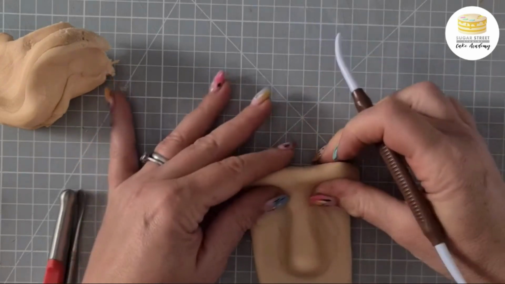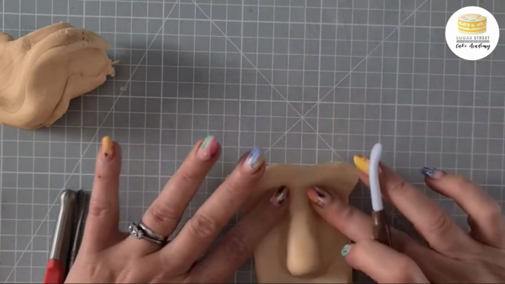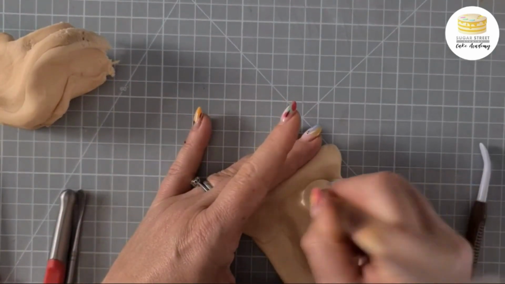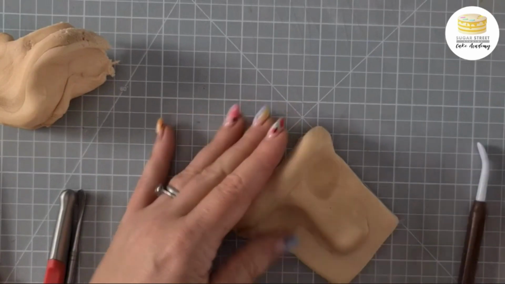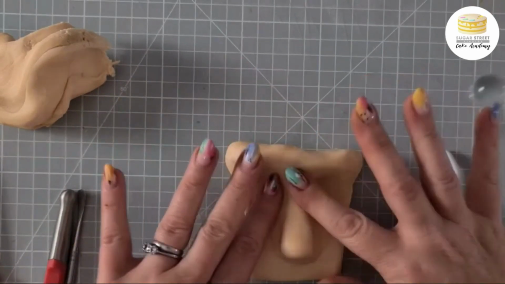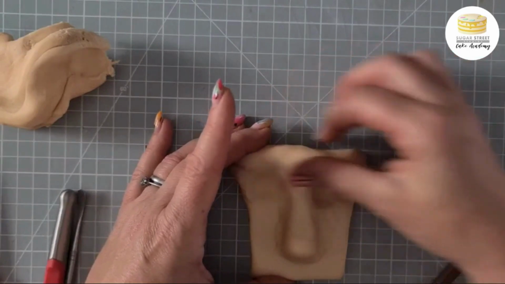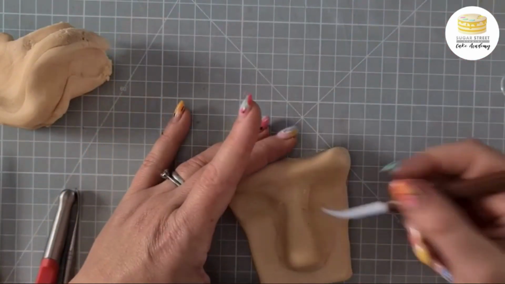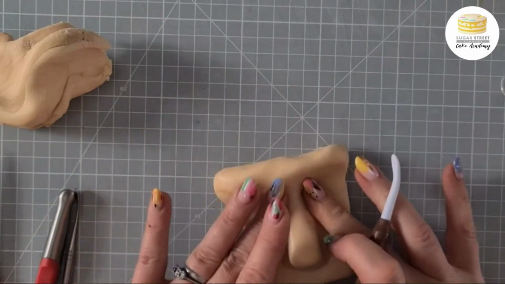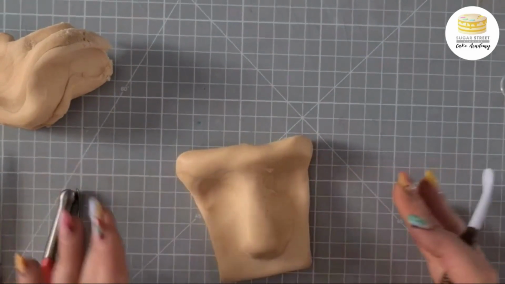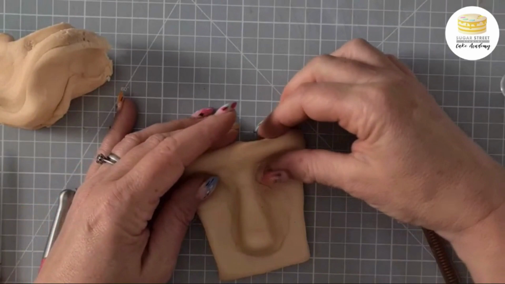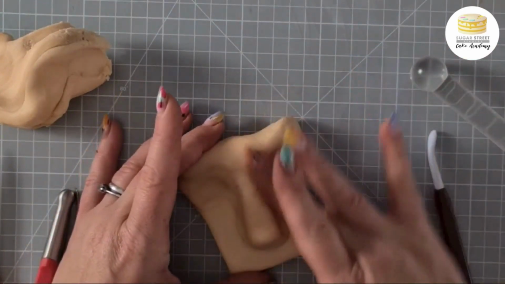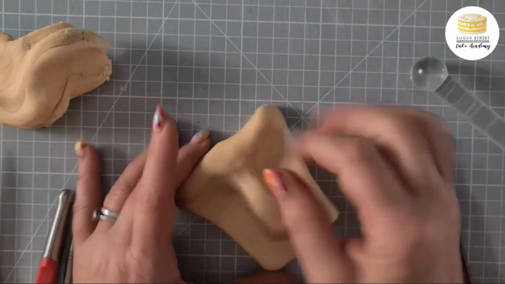Now obviously the eyes are here, so let's just talk a little bit about the structure of the nose. So this is our brow bone here. Tell you what, I've got long nails at the moment, and this is not easy with long nails. It is not good. Okay, so this is the brow bone, and this part here is the bridge of the nose.